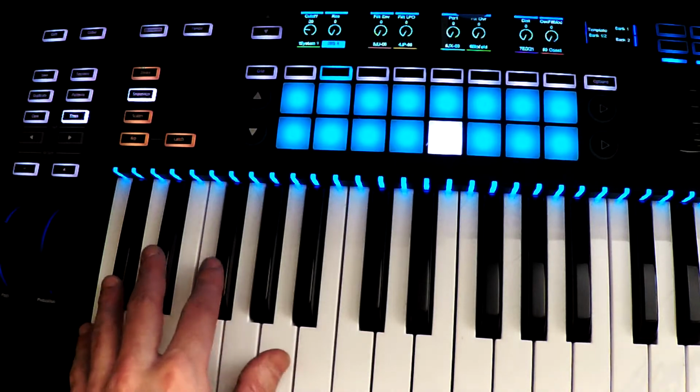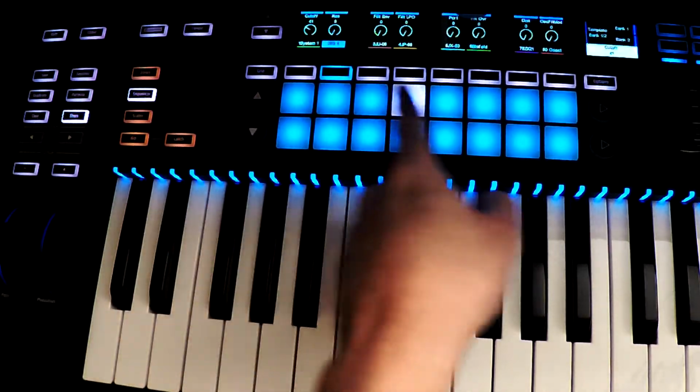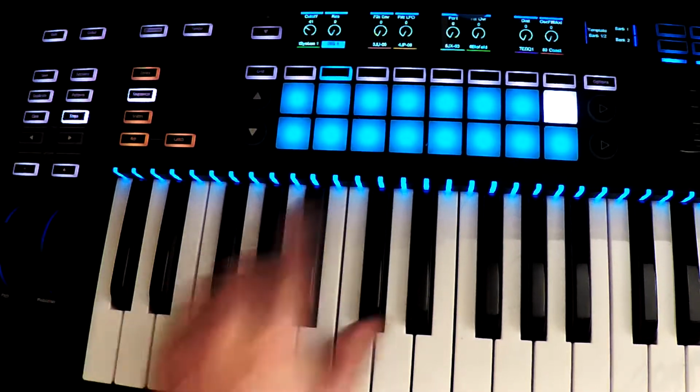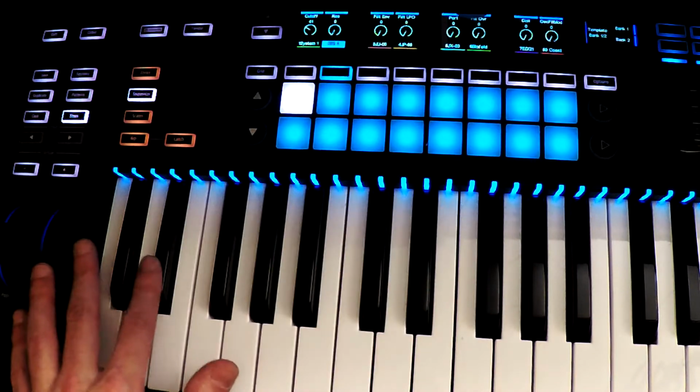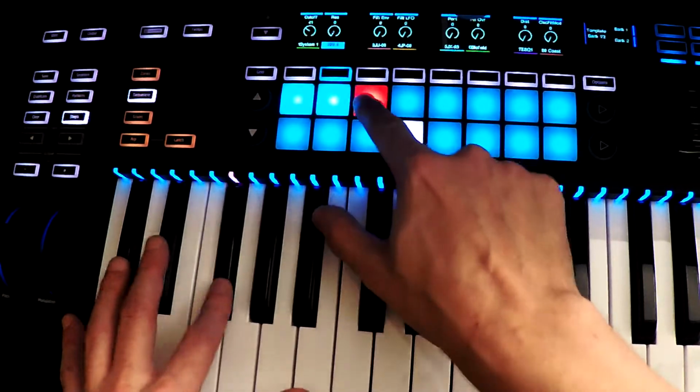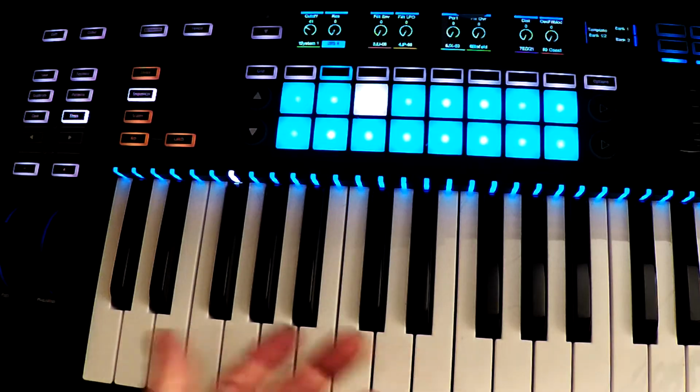I have that already set up with a bass sound. I want these first 4 to be this note, these 4 to be this note, and then these 8 to be this note. Okay, so that's all set up.